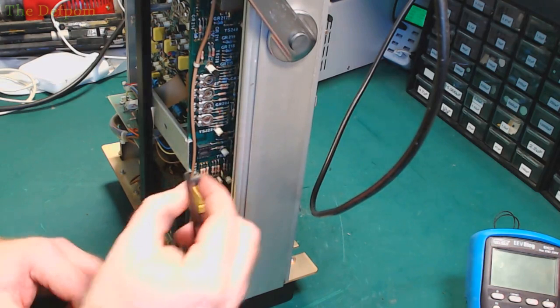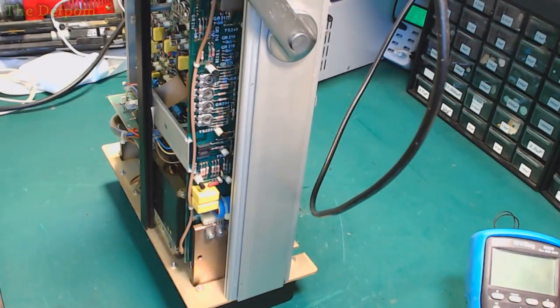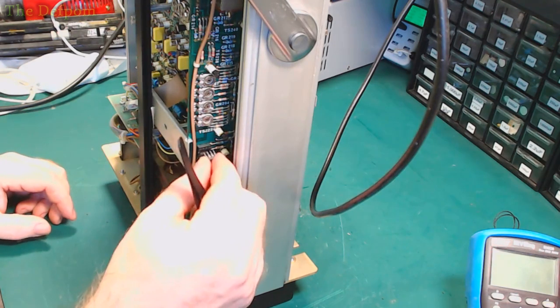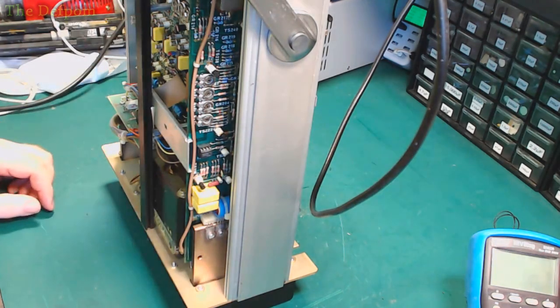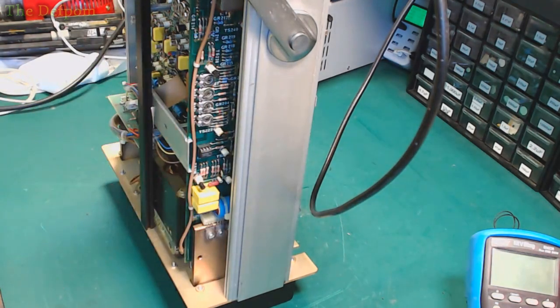Come on, get in there. Oh, I see a pin straightener. Still haven't found that. Right, here we go. So I've got it hooked up to the scope. And I should plug the power cable back in if I want it to work.